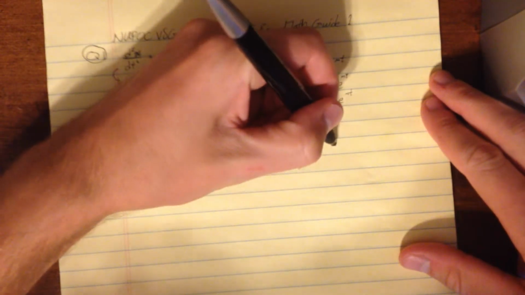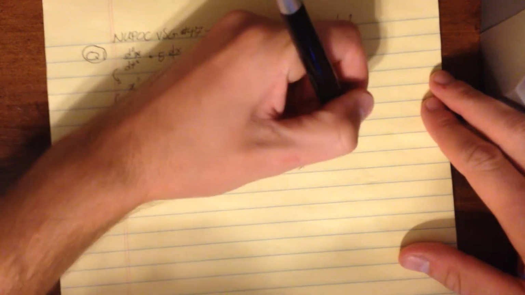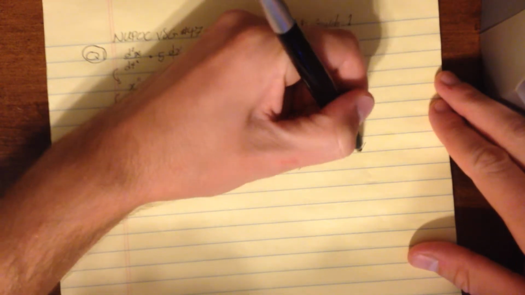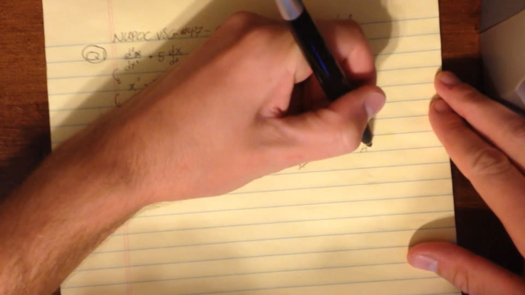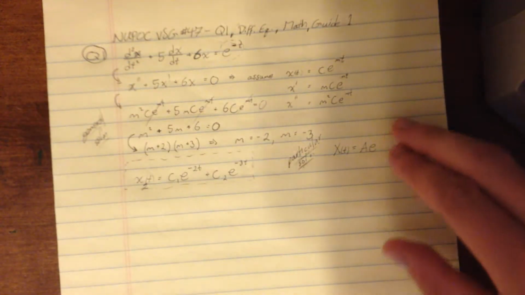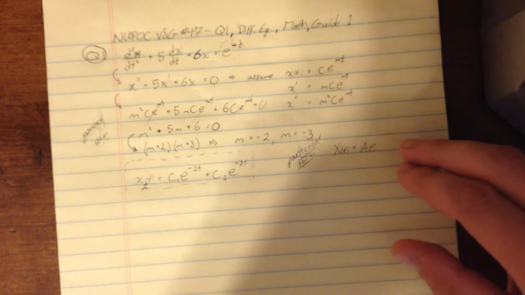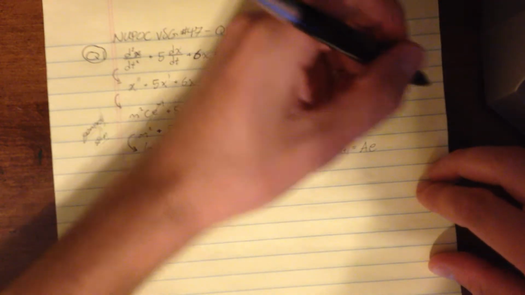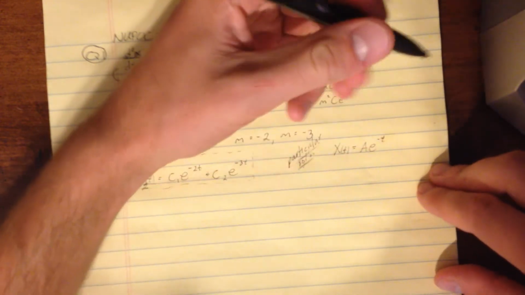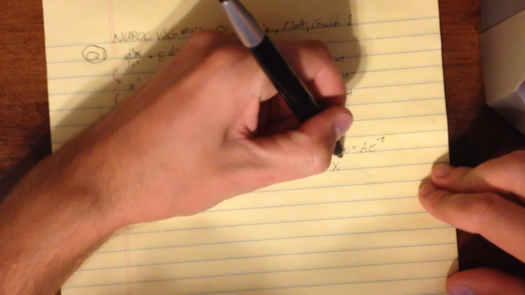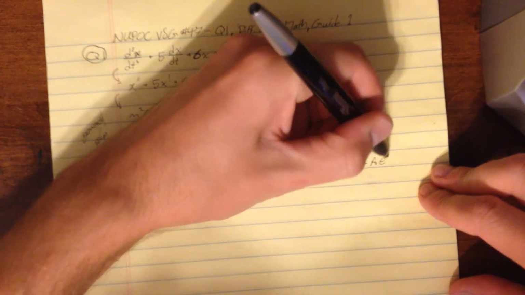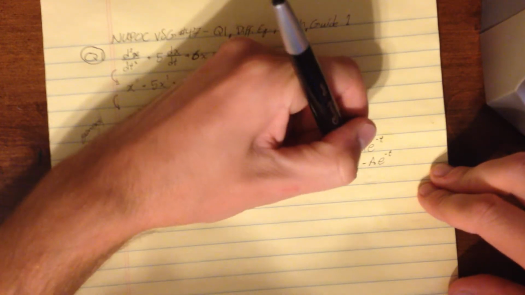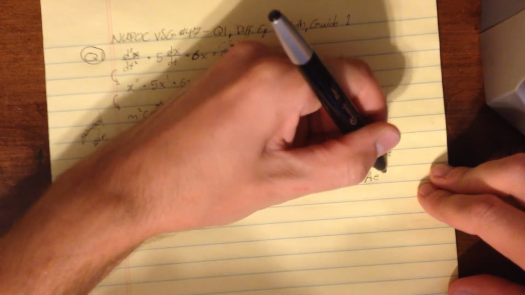Anyways, so we'll assume cap x of t is some constant a e to the minus t. Same form, right? So our x prime is minus a e to the minus t, and our x double prime is a e to the minus t.